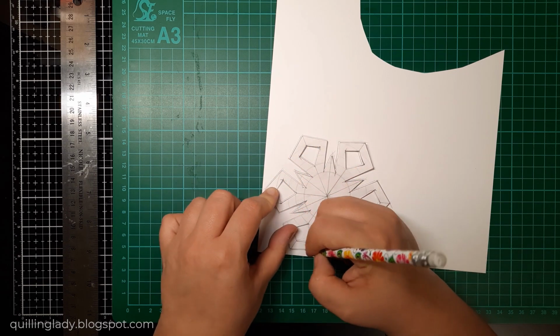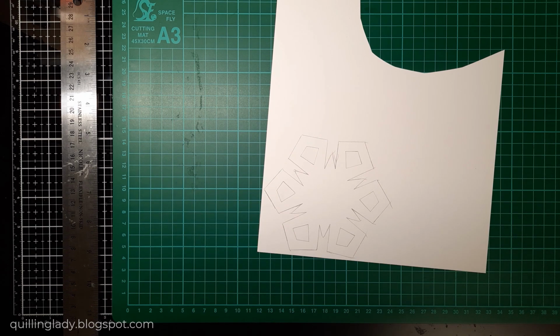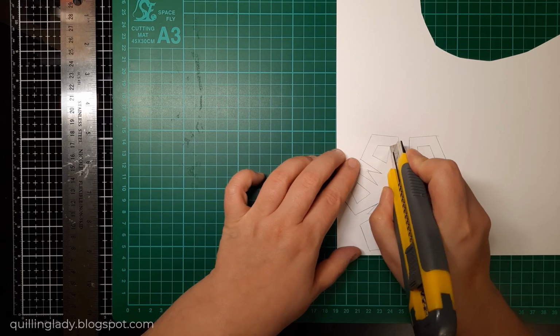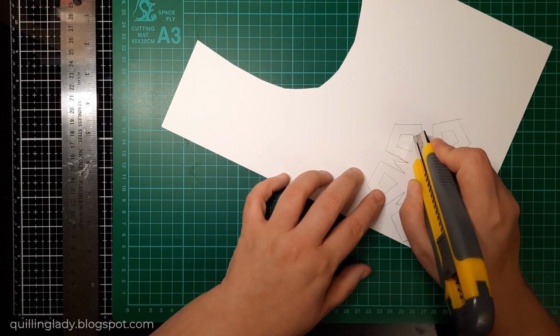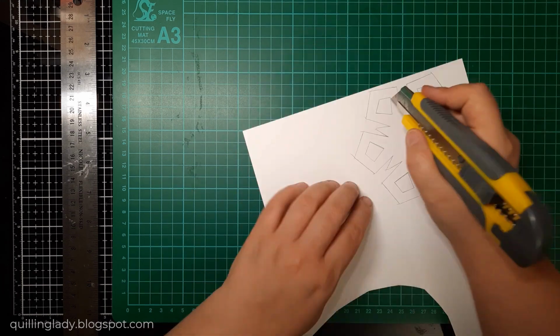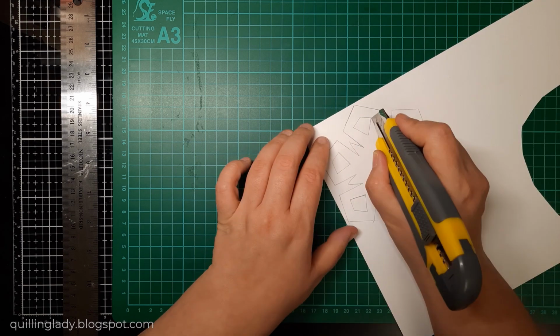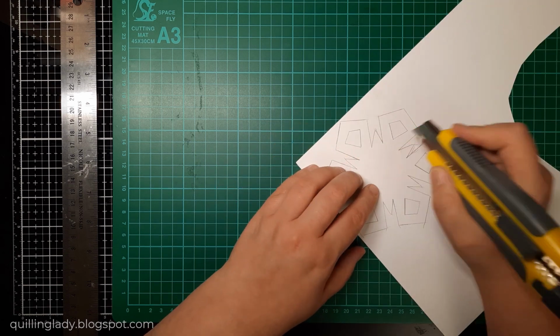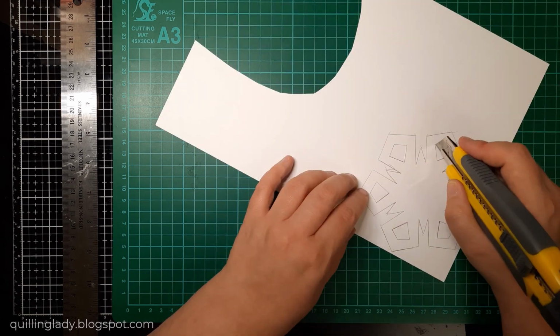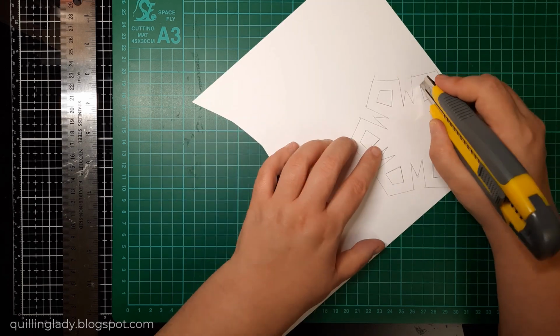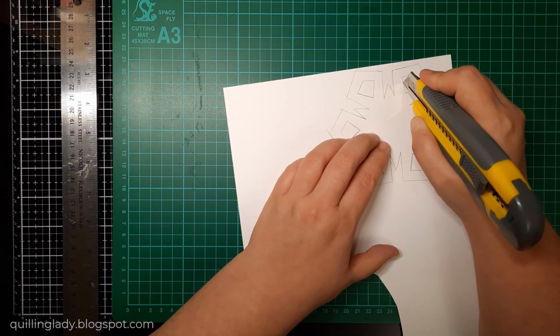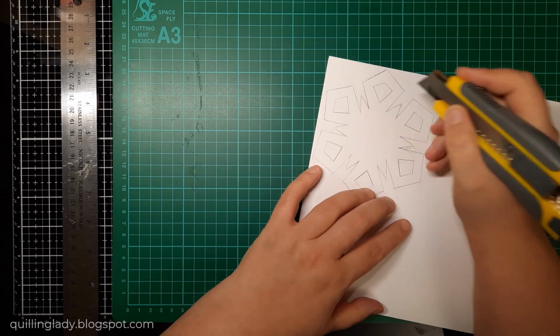So if you have a compass and pencil, and also scissors, you can create a snowflake in any shape you want with 6 sides, which I think is really cool. Now I'm going to repeat the process with my craft knife and a cutting mat. And again, please be careful whenever you use it. So when this is ready, then I'm going to create a card base.